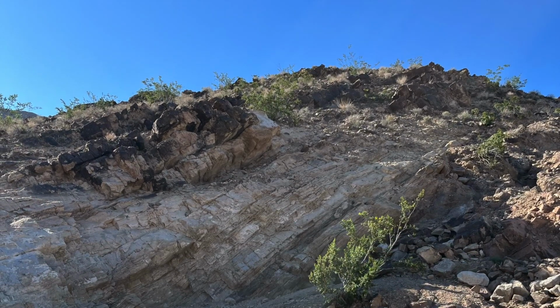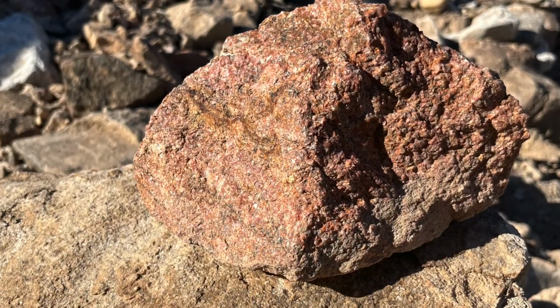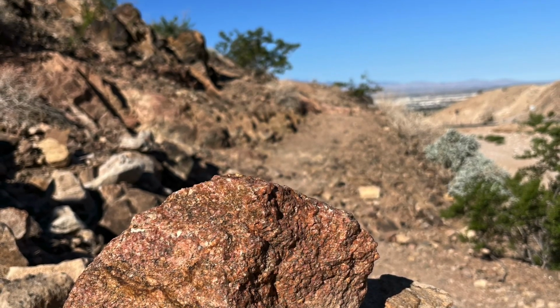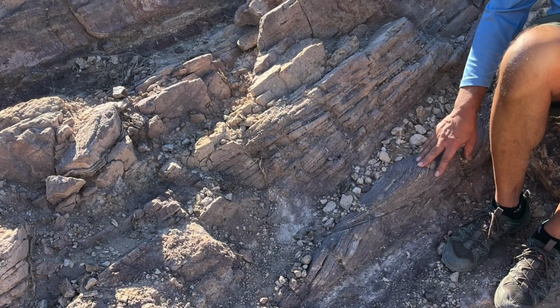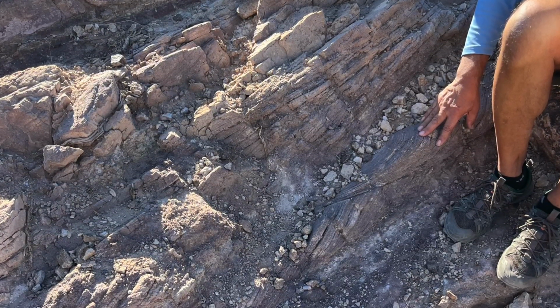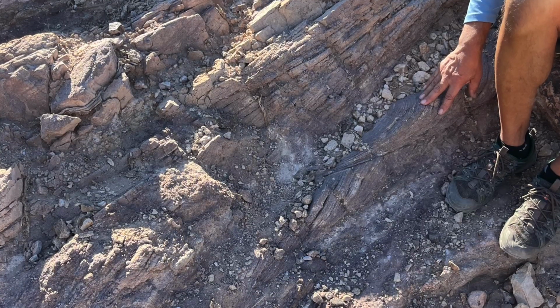Right there, we have some nice sedimentary rock. That is an igneous rock. It's K-spar, and that is a type of feldspar. So right here, he's showing us where you can see that this used to be a dune. So we can tell that this probably used to be a coastline or something like that.